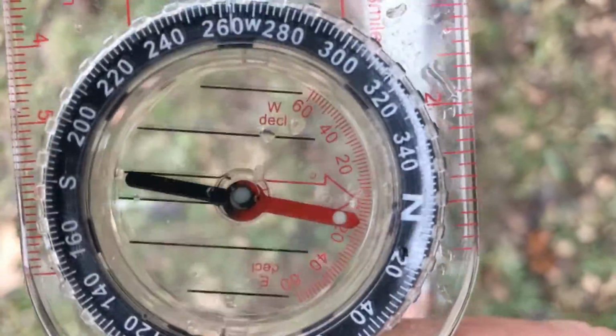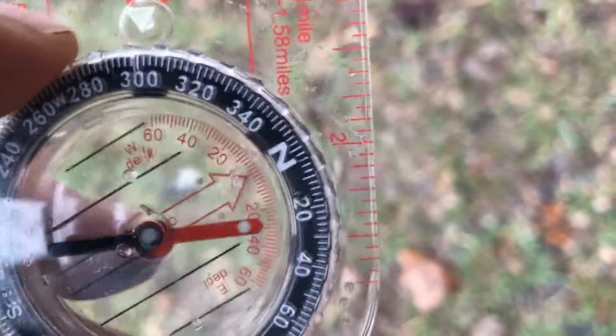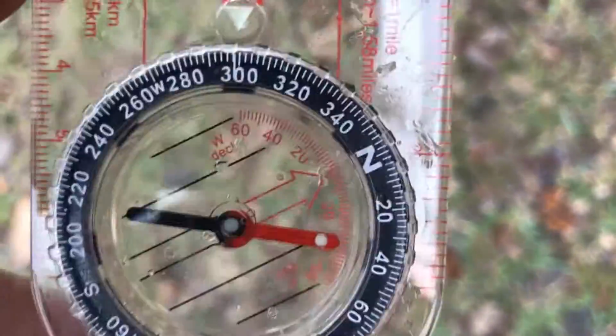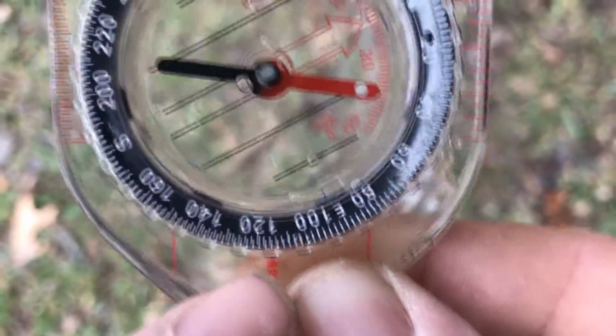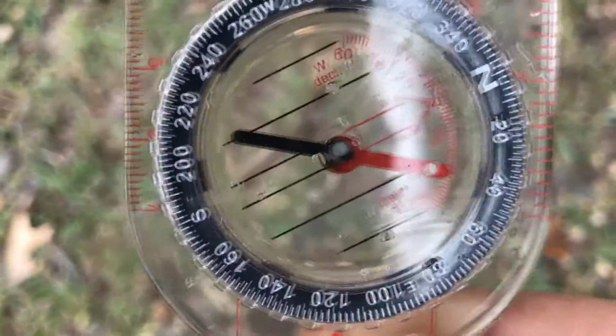That's my reverse azimuth. So all we really have to do, no matter what our azimuth or our travel bearing is at the top, always with this toward the front, this is the travel arrow in our compass, whatever's at the bottom of the compass is always going to be our reverse azimuth, and we don't have to do any math to figure that out.